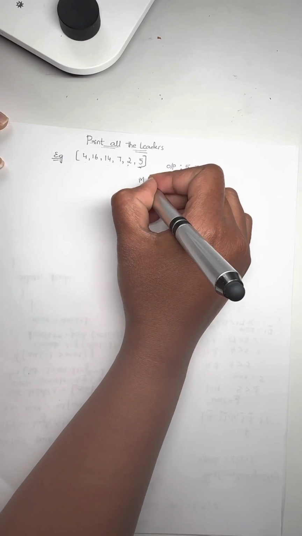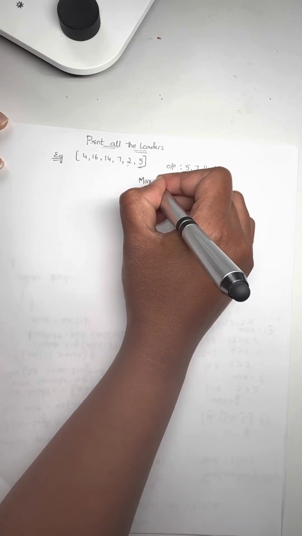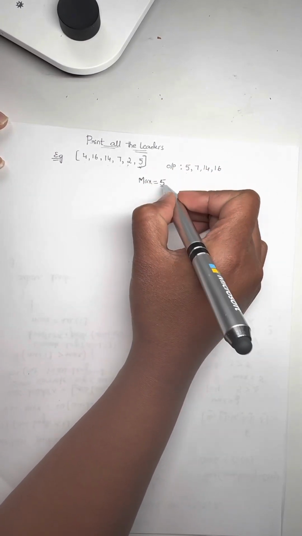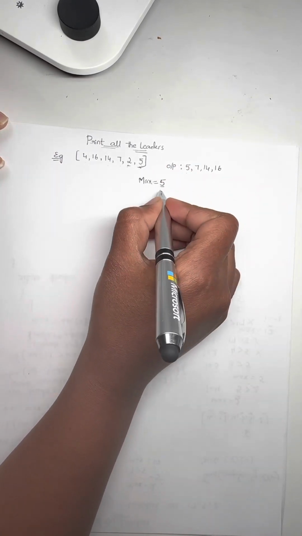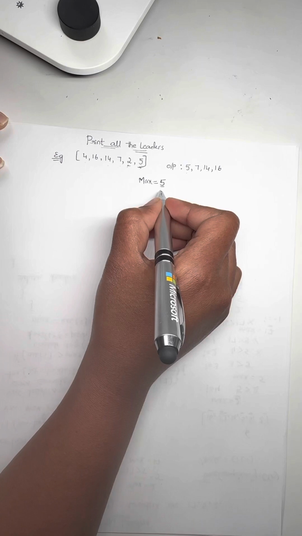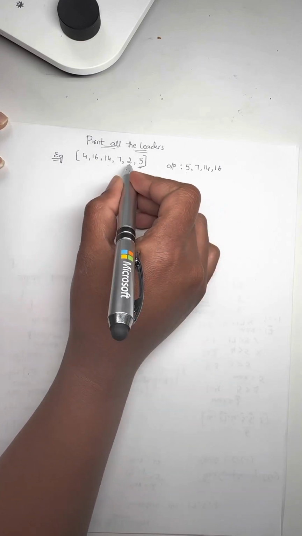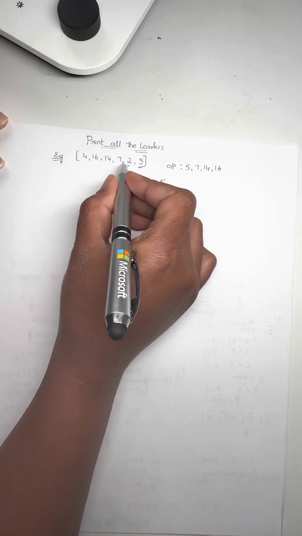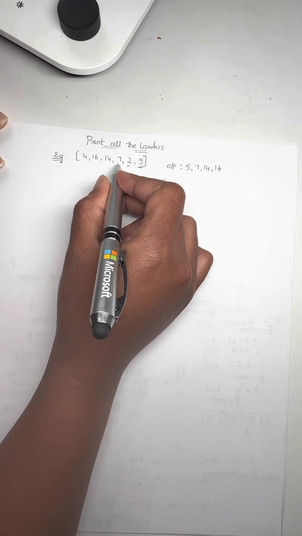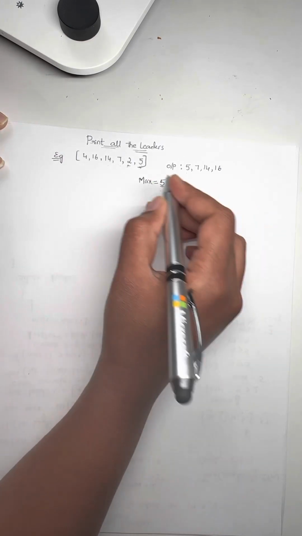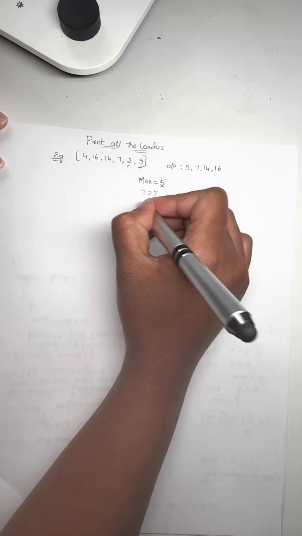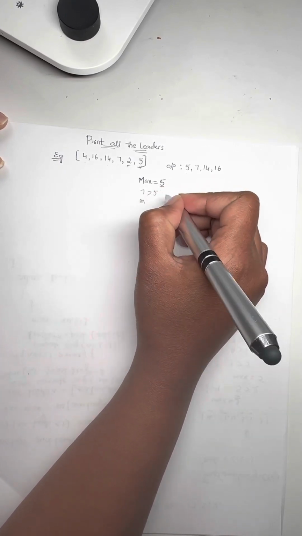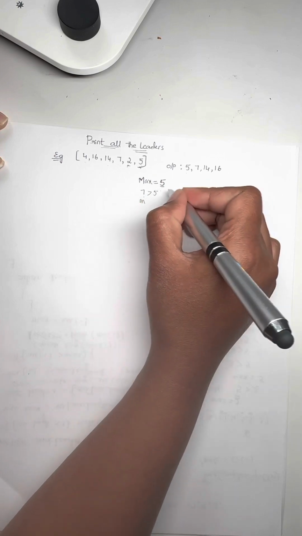Let's assume this 5 as max. Then we have 2. We compare the 2 with the max, so it is less than the max, so 2 is not a leader. Then we go to the 7. We compare it with the max, so 7 is greater than the max, which means 7 is also a leader.